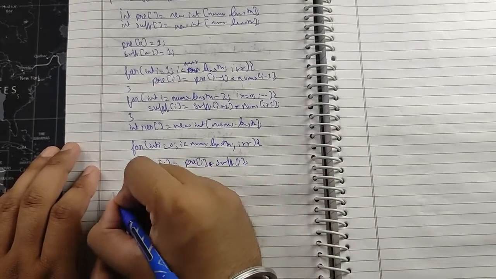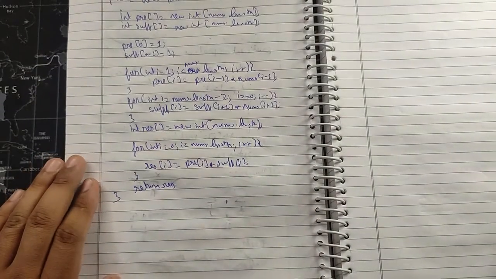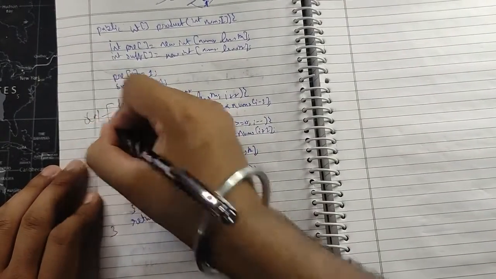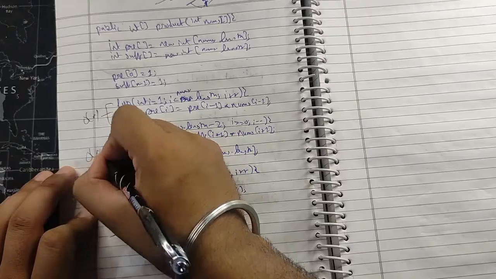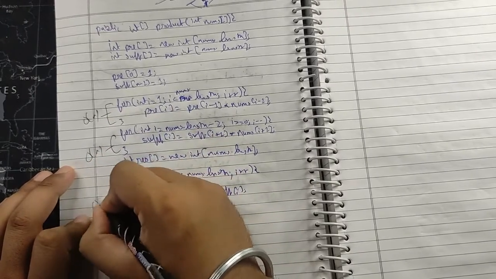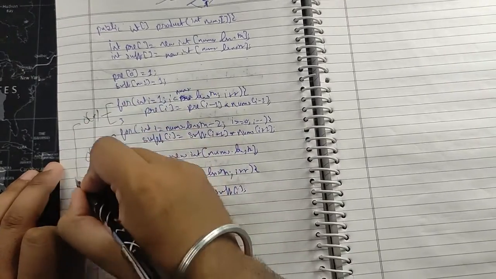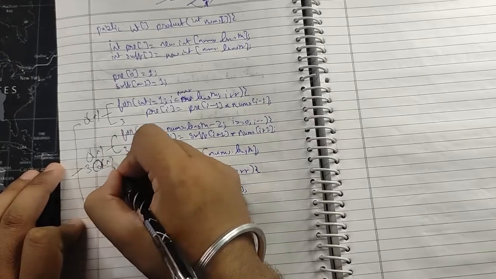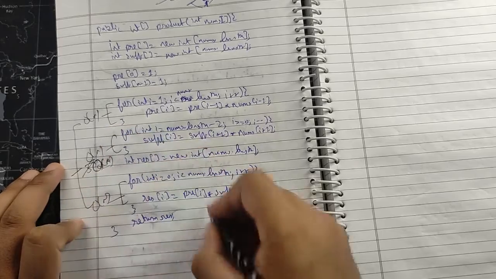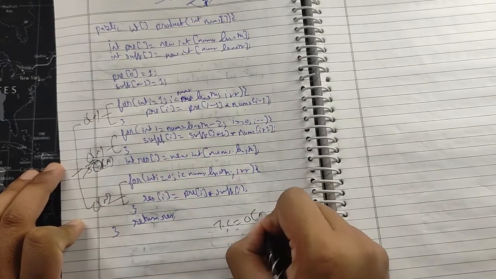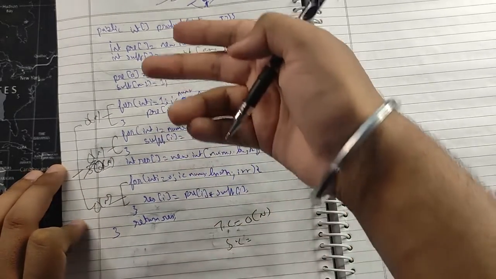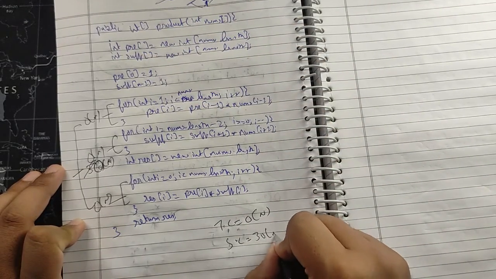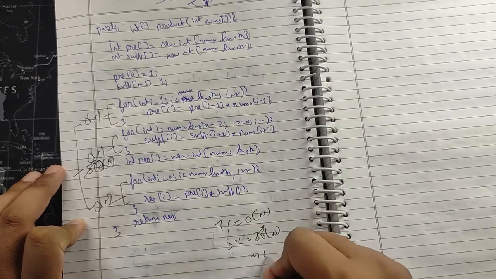I hope this thing is absolutely clear. Now let's talk about the time complexity and the space complexity we are dealing with. This loop is taking big O of n, this is taking big O of n, and this is taking big O of n as well. If you add them together, you get 3 of n. 3 is a constant, ignore this, so your final time complexity is O of n. And the space complexity as well: we are creating three arrays, prefix, suffix and result, so it's again 3n, but ignoring the constant, it will be O of n.